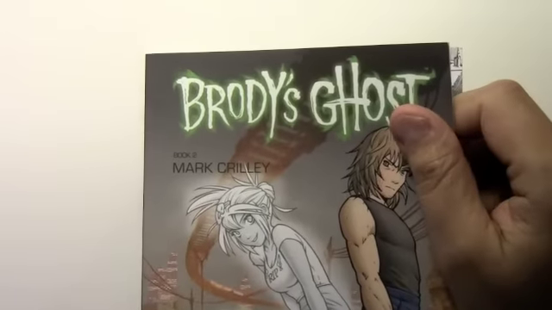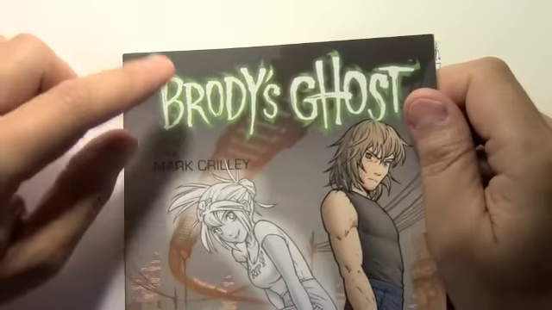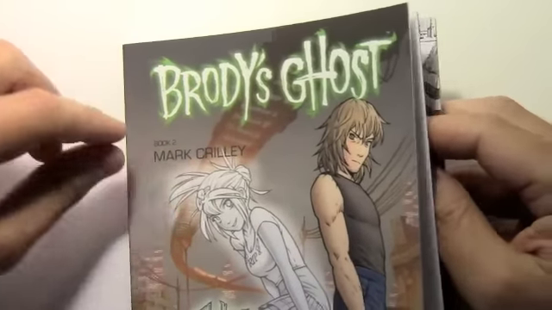I'm back with another video, not a how to draw video this time, but actually just a video that's going to be teaching you about doing page layouts for comic books. I'm going to use, to begin with, an example from Brody's Ghost, my series for Dark Horse.